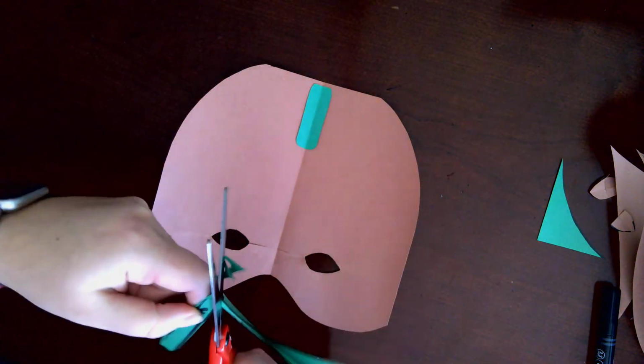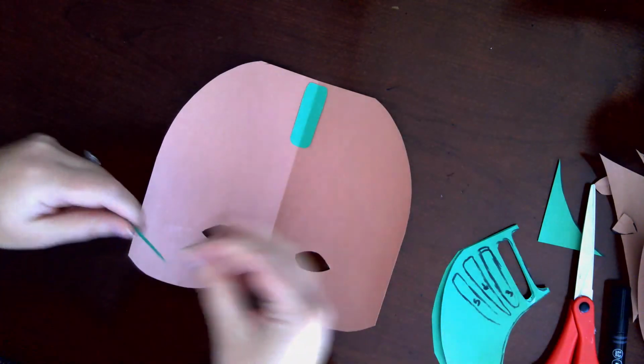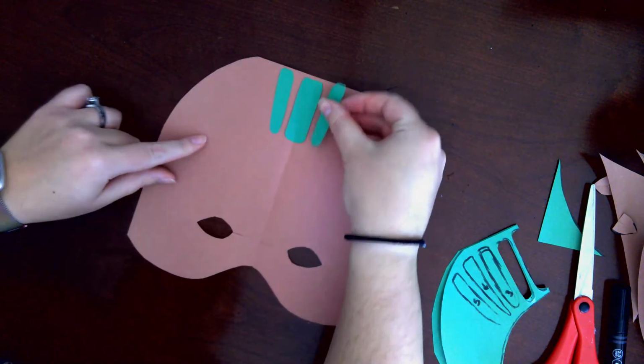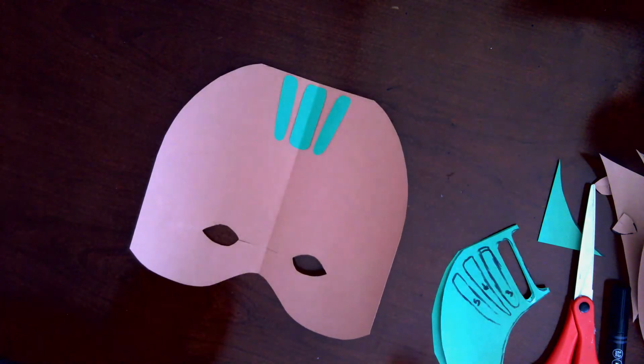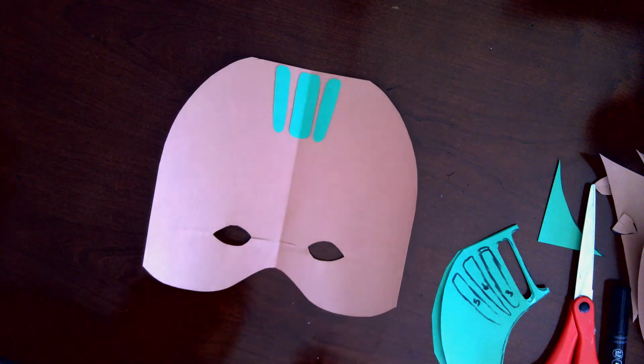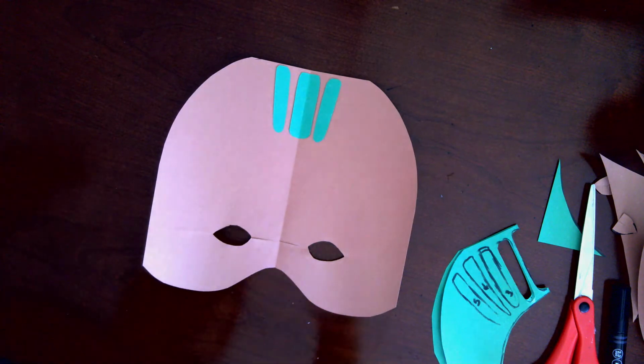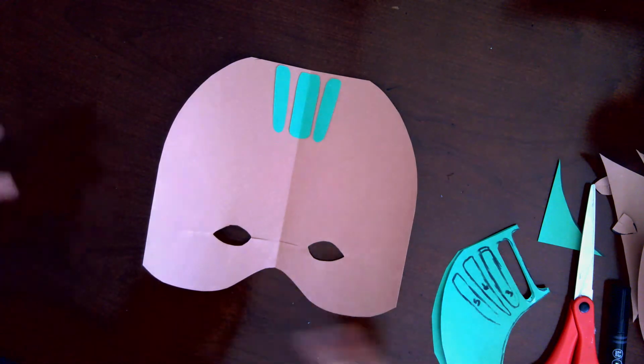I keep my scissors straight. I don't actually move my scissors; I more so move my paper. Flip it upside down, flip it upside down, and see how much cleaner that looks.